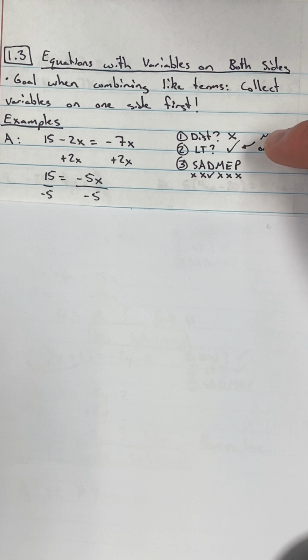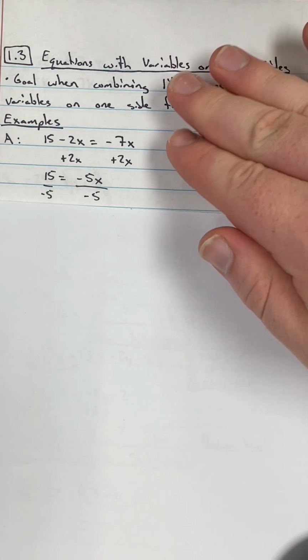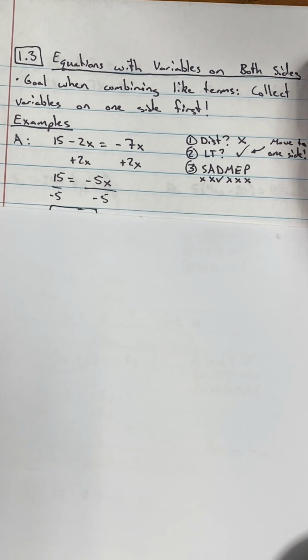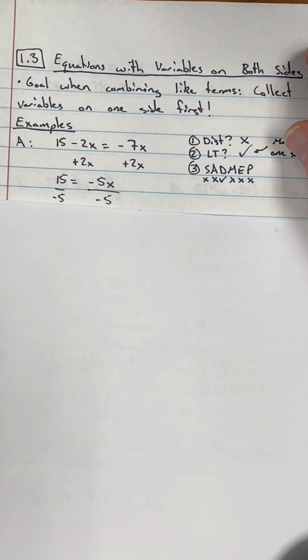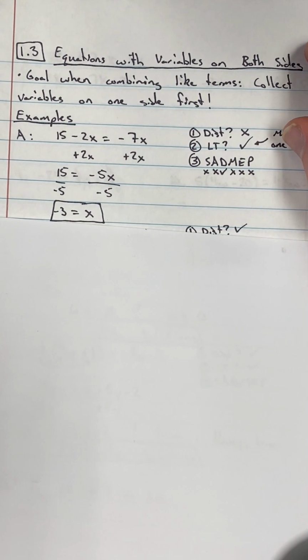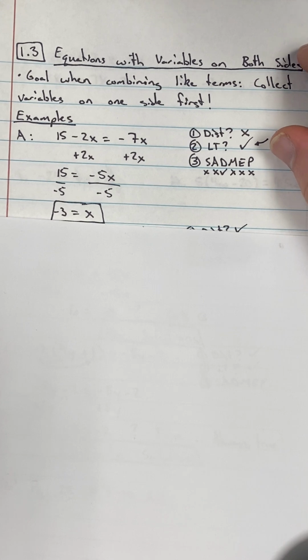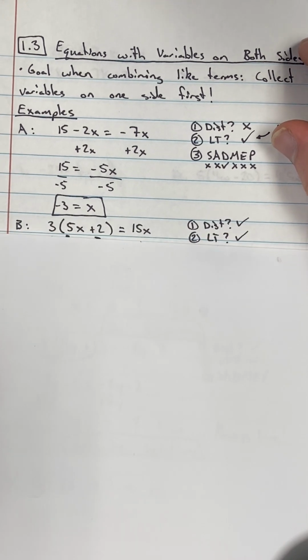In fact, some of you might be moving away from making this list right here. Some of you might not even need this list. I would say you probably don't even need to write that down. It's just a good reminder. When we divide, we get x equals negative 3, or negative 3 equals x. It really doesn't matter which order you put it in. All right, let's do another example.